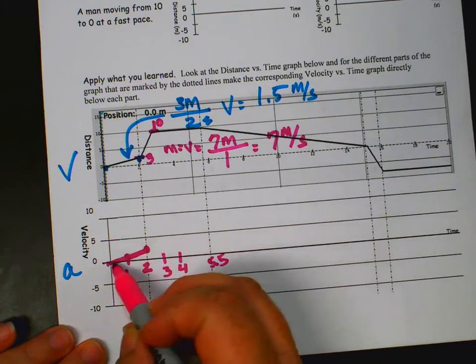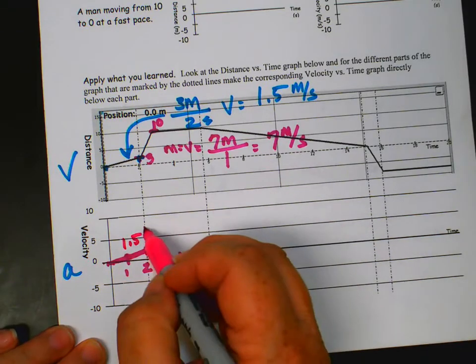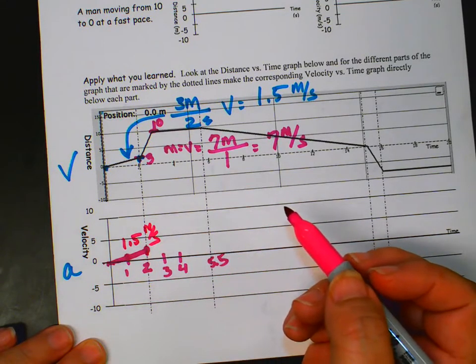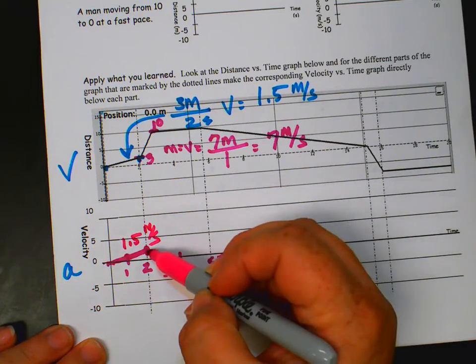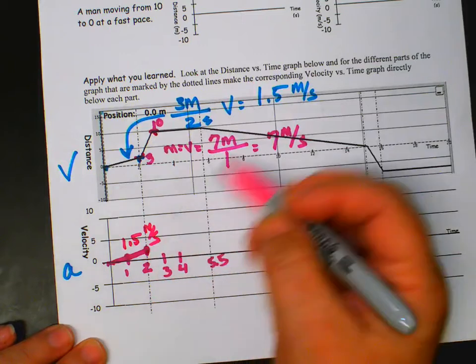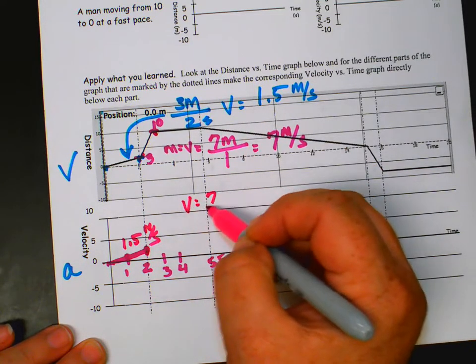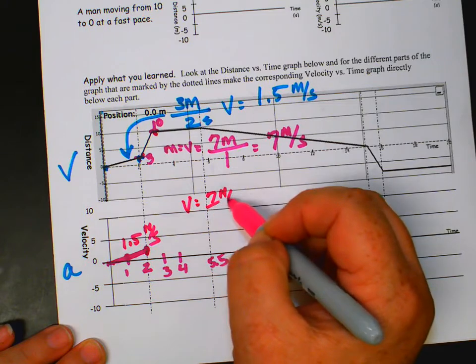So here to here, the slope was 1.5 meters per second. Here to here, your velocity is now 7 meters per second.